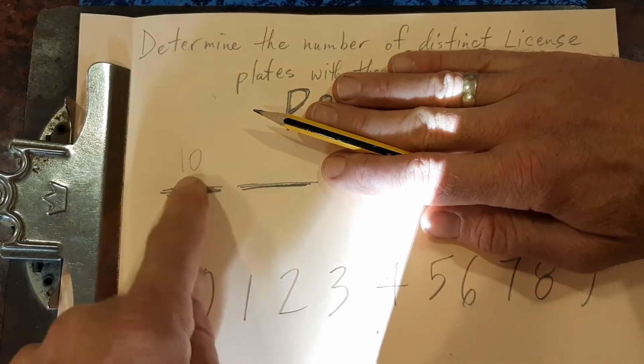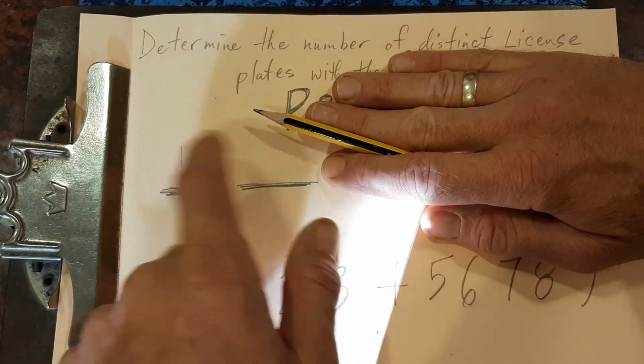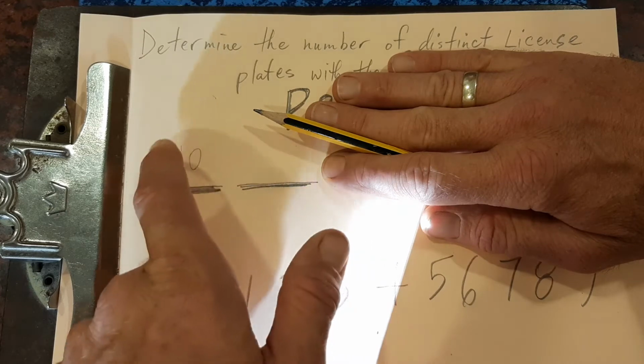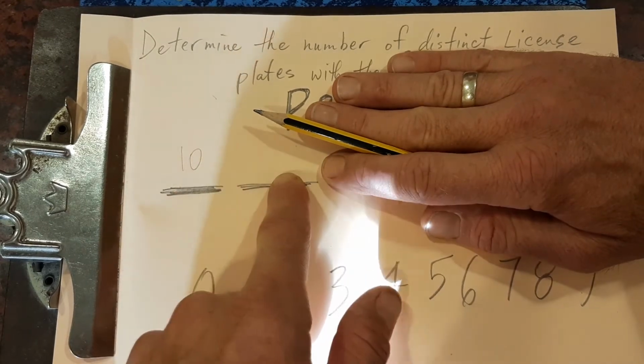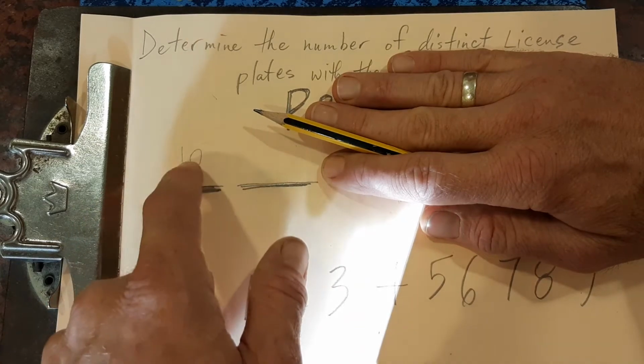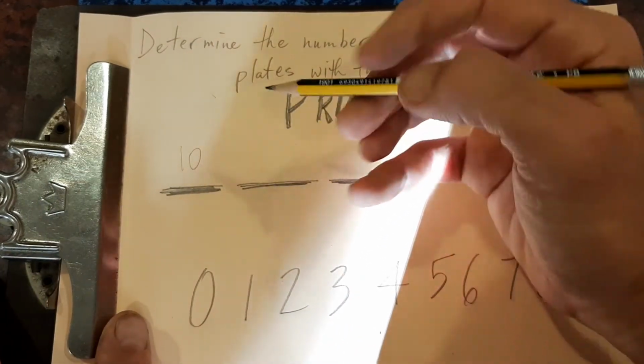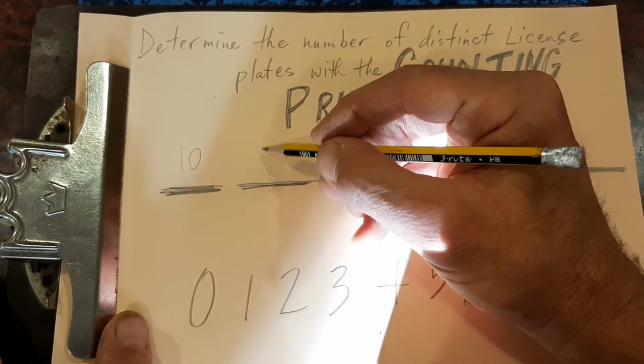So I go 0, 0, 1, 0, 2, 0, 3, 0, 4, 0, 5, 0, 6, 0, 7, 0, 8, 0, 9, 0. That's 10. Then I'd switch this to 1, and I'd go 10 again, 10 again, 10 again. So I have 0 through 9 here, and I can put 10 different choices here.